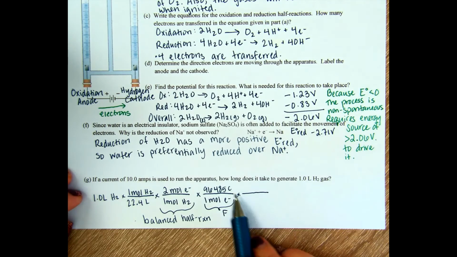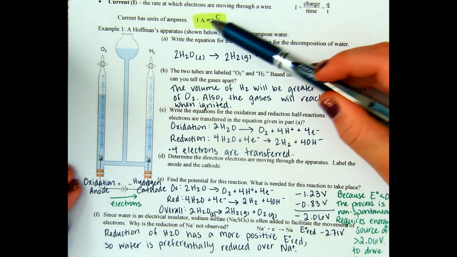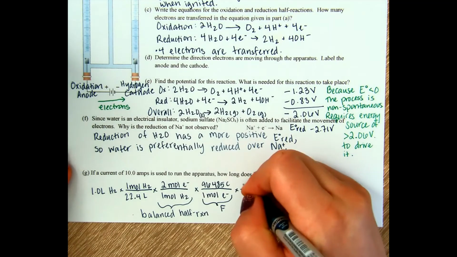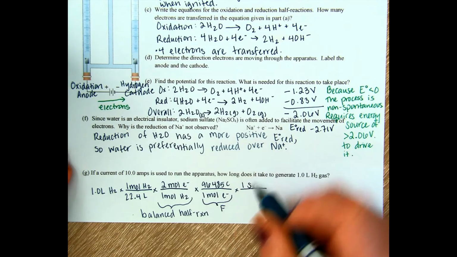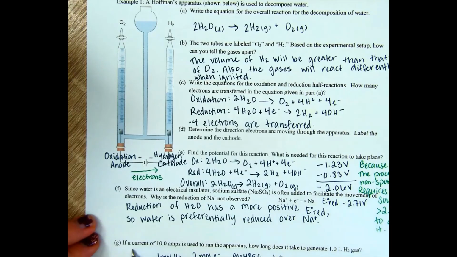Okay, so now how do I get from coulombs to time? Well, now I use my definition of an amp. Coulombs per second is the definition of an amp. So I can go ahead and plug that in. For every 1 second, I have 10.0 coulombs, because look, it's given to us.